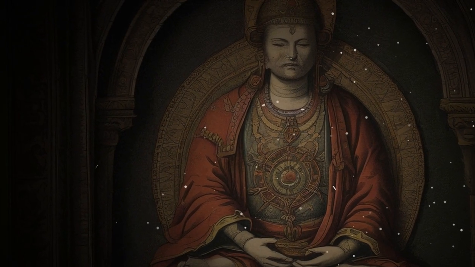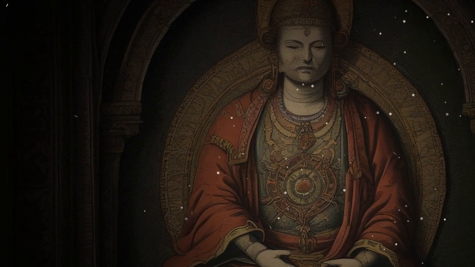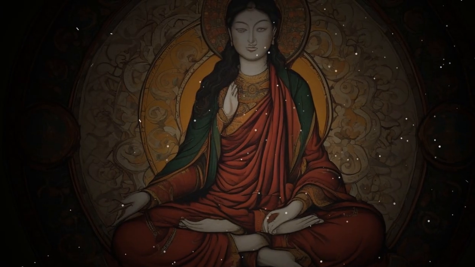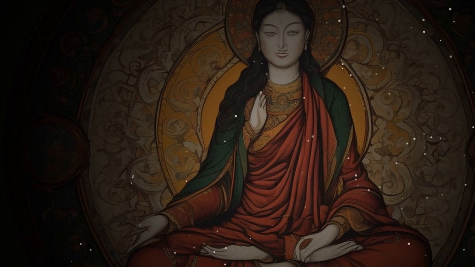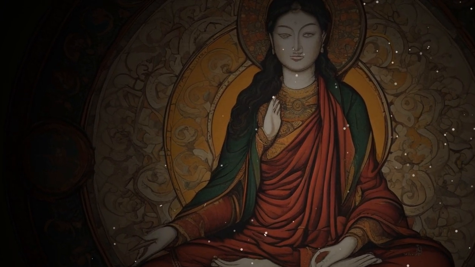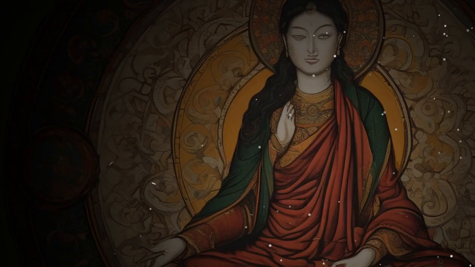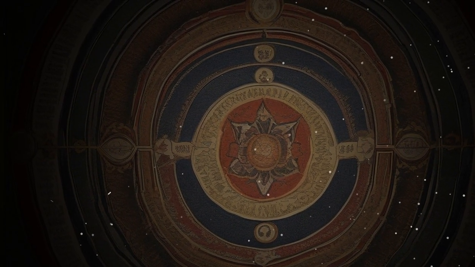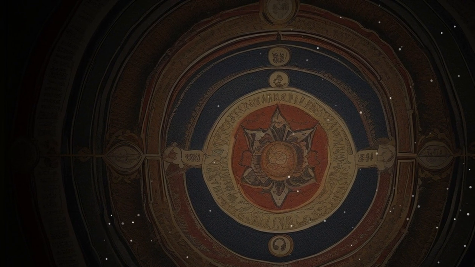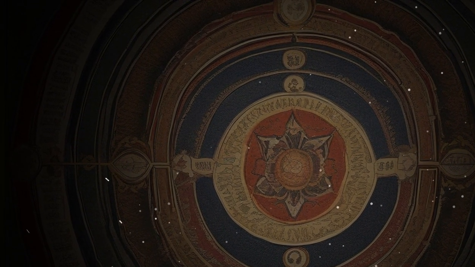Another aspect of Tibetan visualization is the recitation of mantras. Mantras are sacred syllables, vibrating with spiritual power that can enhance your visualization practice. Take, for example, the mantra of Avalokiteshvara, Om Mani Padme Hum. Repeating this mantra while visualizing can amplify the compassionate energy, helping to direct this force inward and around you.